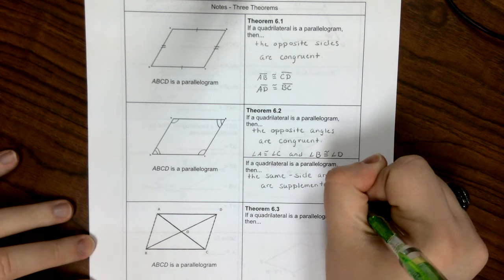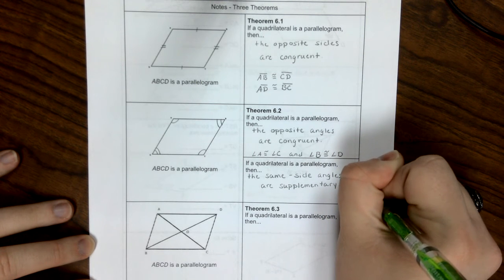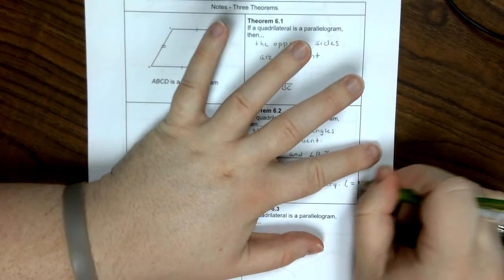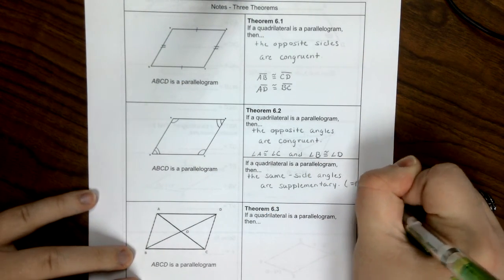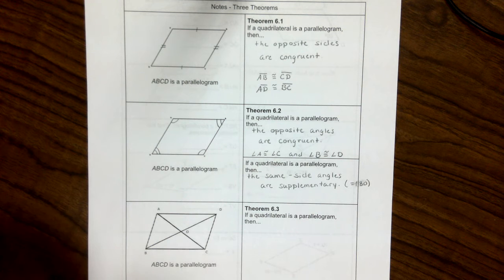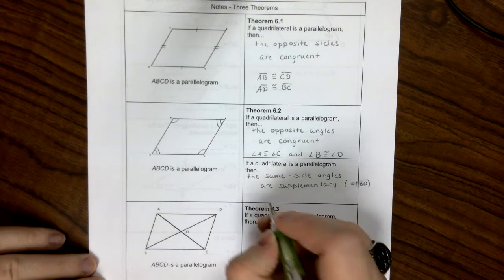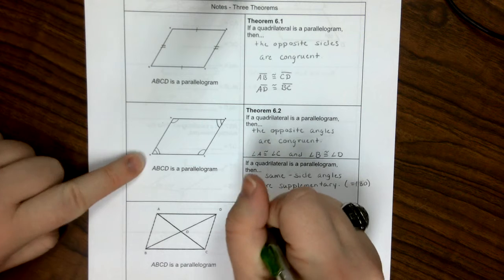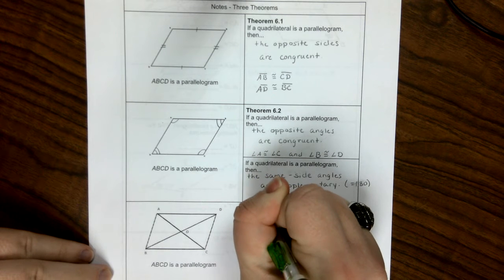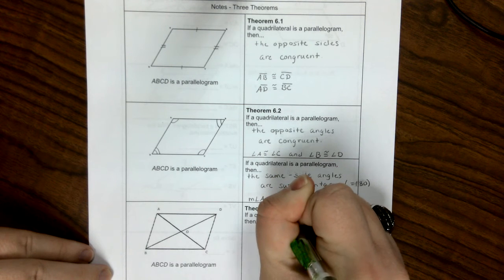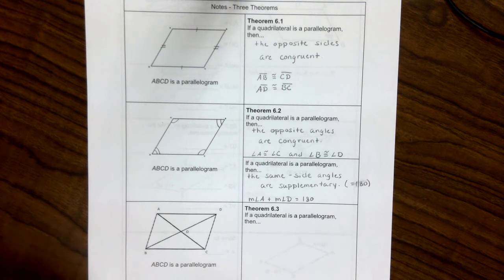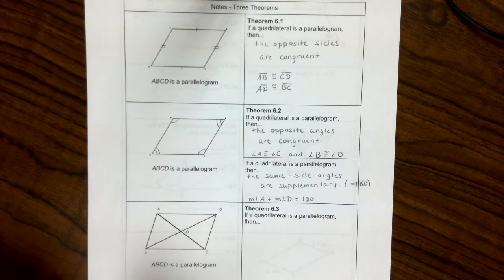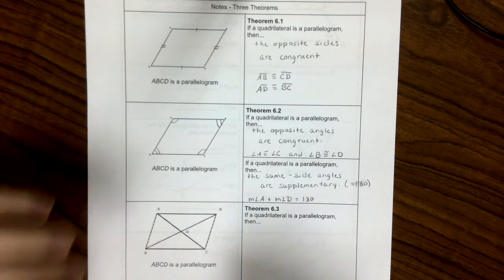Remember, supplementary means they equal 180. When you add them up, they equal 180. So for example, we could say A and D. We would say the measure of angle A plus the measure of angle D equals 180. And that's just one example. You could list all the way around if you wanted to. I'm just putting one down for you so you can see it.